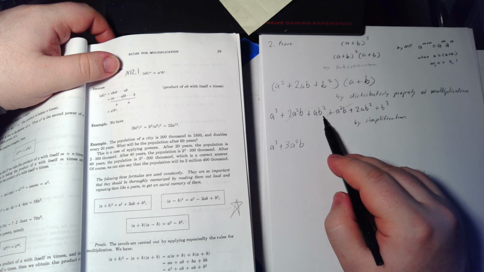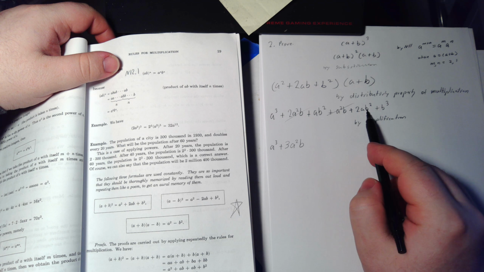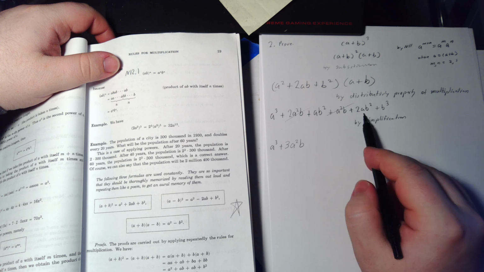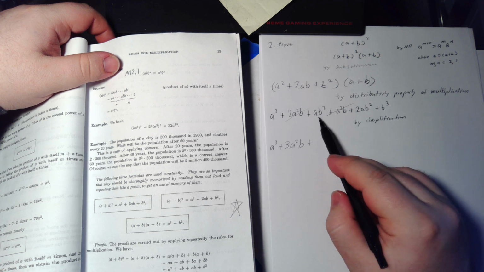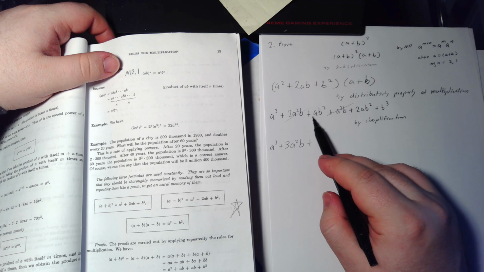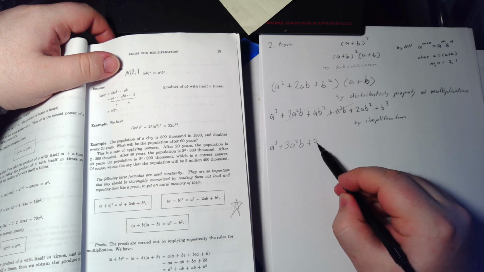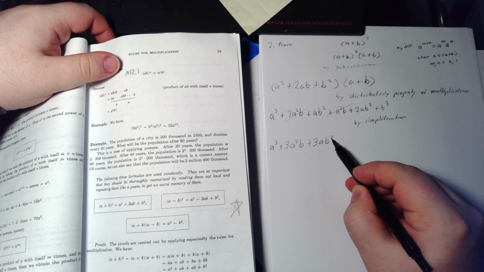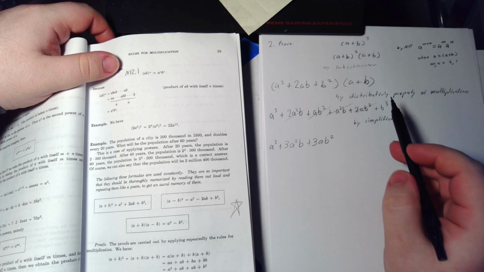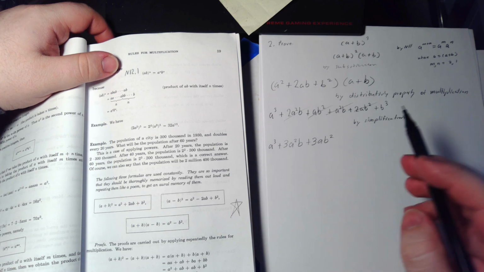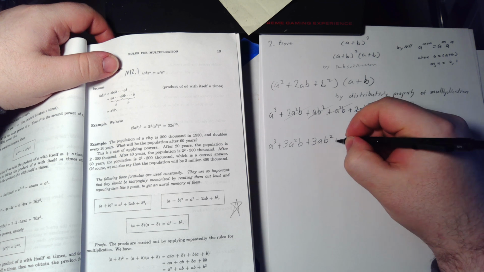Then we have a times b squared, and another one, positive, positive, factor of 1, factor of 2, 3 a b squared. And finally, we have b cubed, and we're bringing that down.